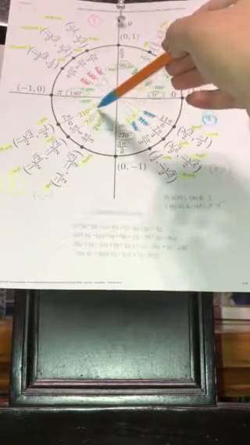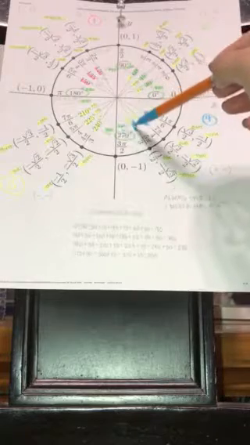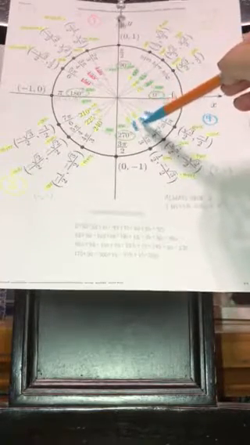180 plus 30 is 210. 210 plus 15 is 225. 225 plus 15 is 240. 240 plus 30 is 270. 270 plus 30 is 300. 300 plus 15 is 315. 315 plus 15 is 330. That is how I got the inner circle.